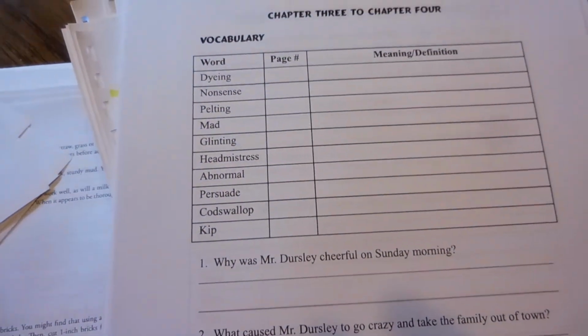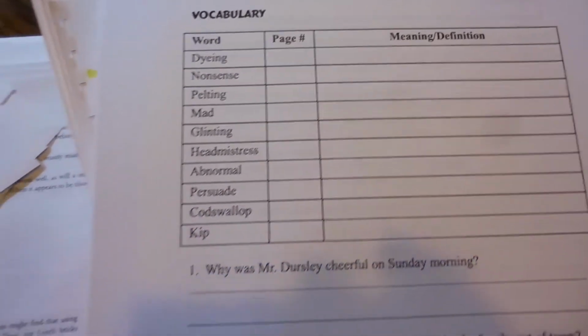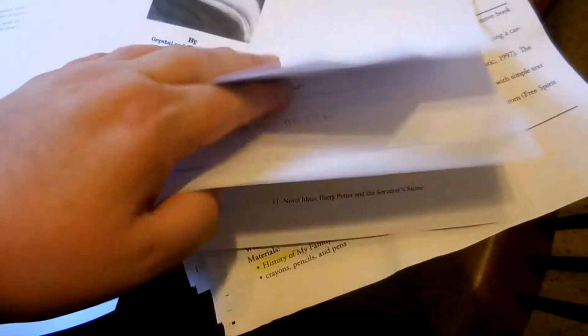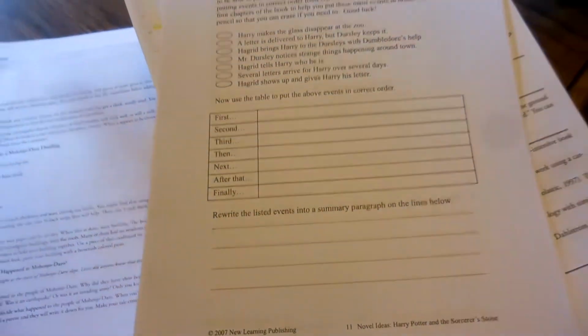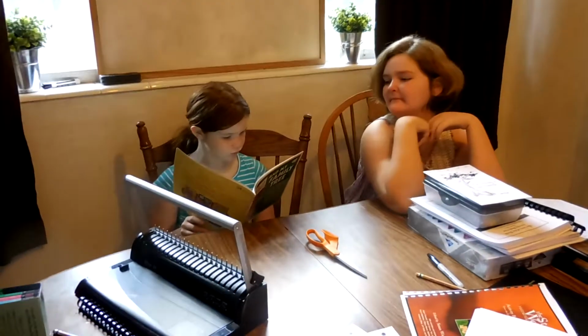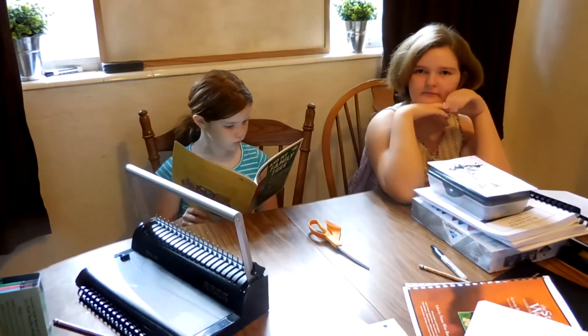But it's interesting. It has different vocabulary words. It has questions that have to do with the book. So it's reading comprehension and learning and stuff along with the books. So that's going to be fun to do together with my 2. Paige does not like Harry Potter. So she's not into that.